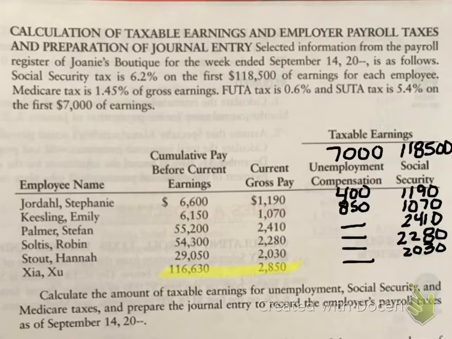She's definitely below the limit before this pay period. So let's see what happens. Before this pay period, Zoo had cumulative pay before current earnings of $116,630. And then during this pay period, earned $2,850.